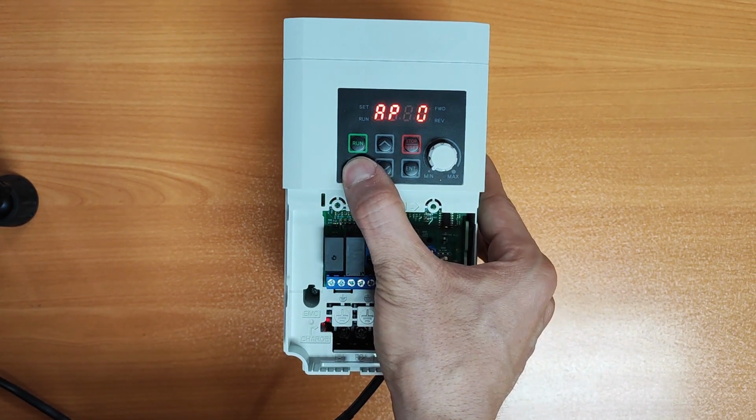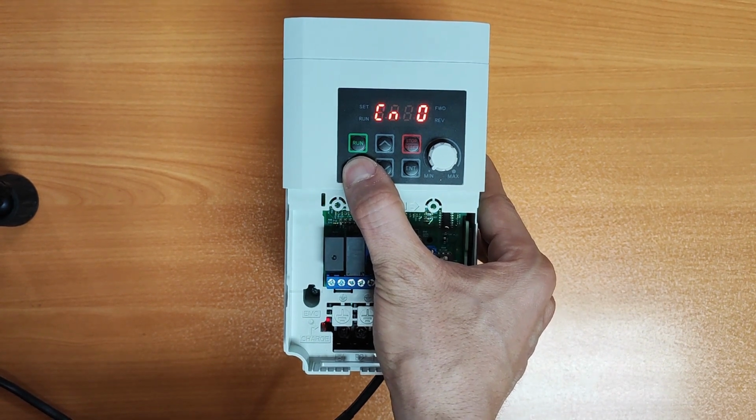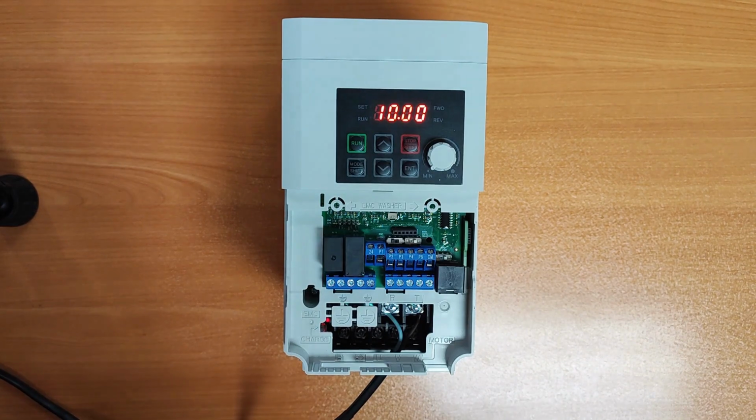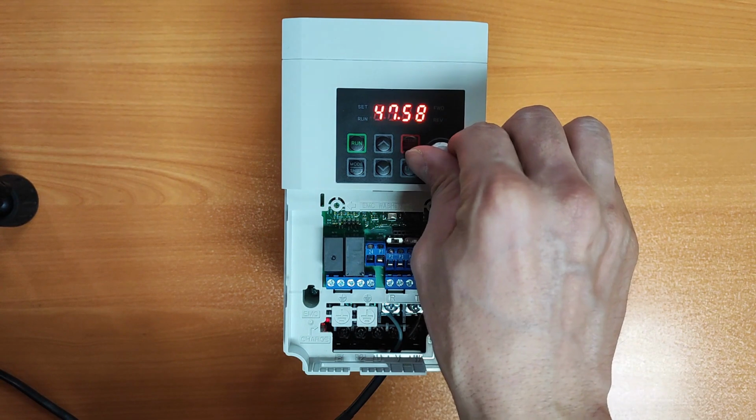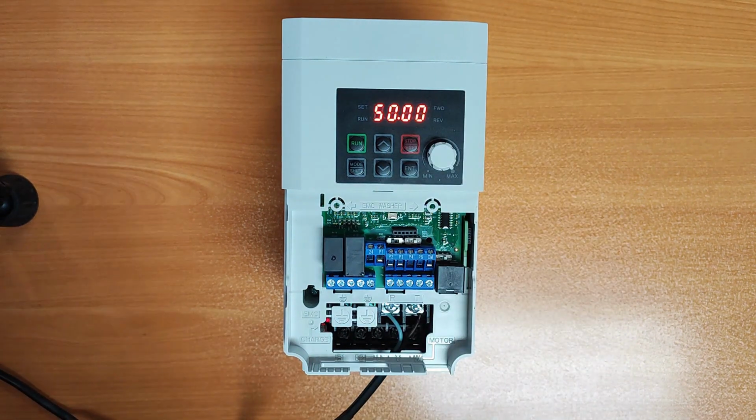Now I go back to the command frequency value. I said I'll set it to 50 Hz. Okay, now if I start the inverter, as soon as it reaches the frequency of 35 Hz, it should run at that frequency for 5 seconds and then reach 50 Hz.